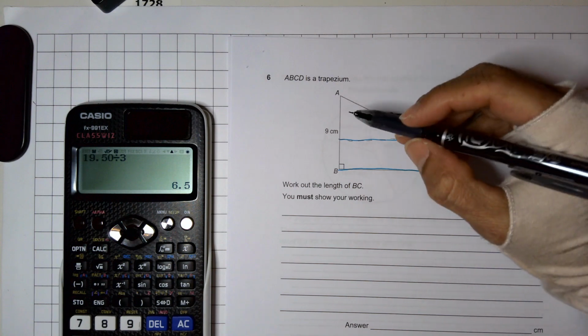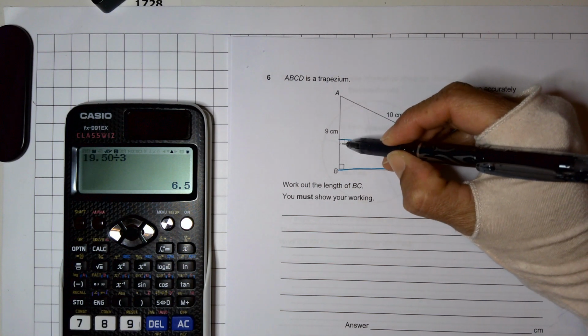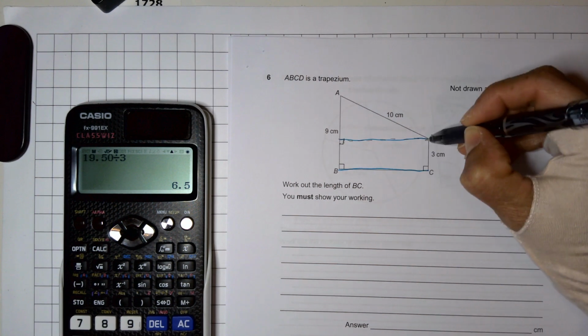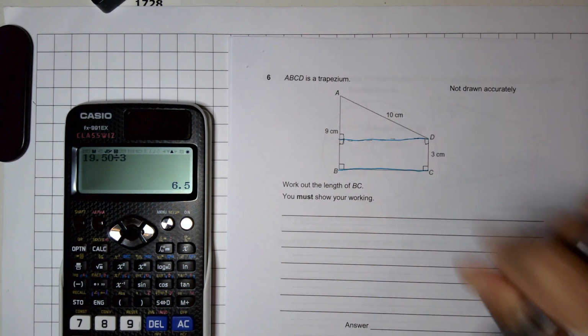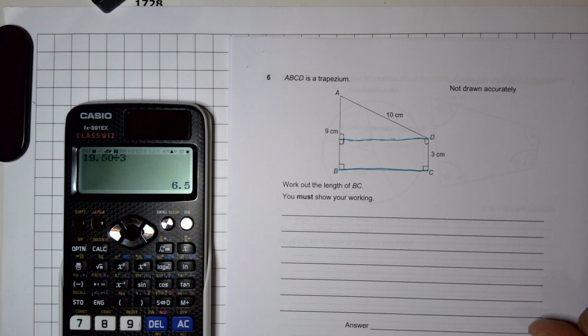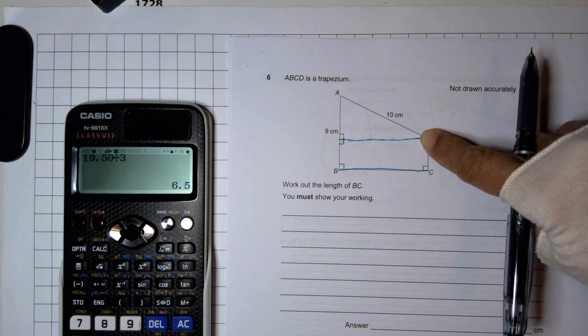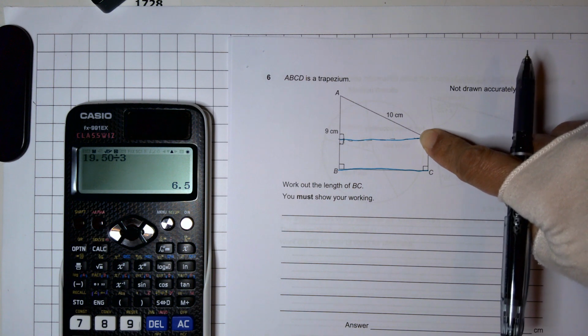You notice that in a rectangle, all the angles inside the rectangle are right angles, which means that this side is also going to be a right angle. So we now have a right angle triangle we're working with. Why is that important? Because we're looking for this distance. We have a right angle triangle, so Pythagoras hopefully comes to your mind.